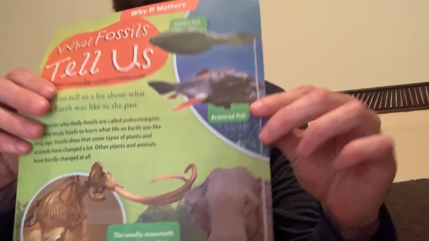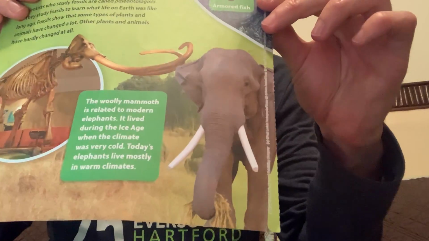So I remember one of you asked me, what is the difference between a woolly mammoth and an elephant? Well, they were a lot bigger for one. And for two, look how long their horns are. Look how long their tusks are compared to an elephant, okay? So that's the big difference right there, okay? All right.